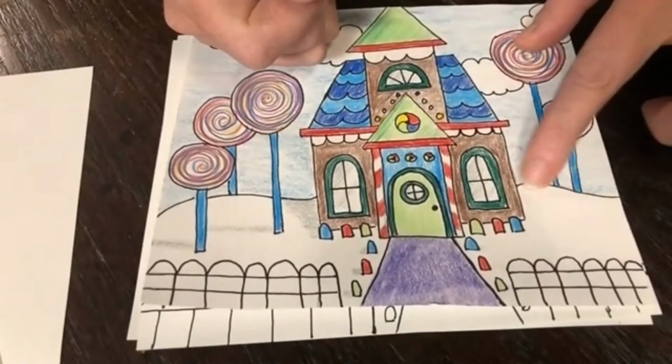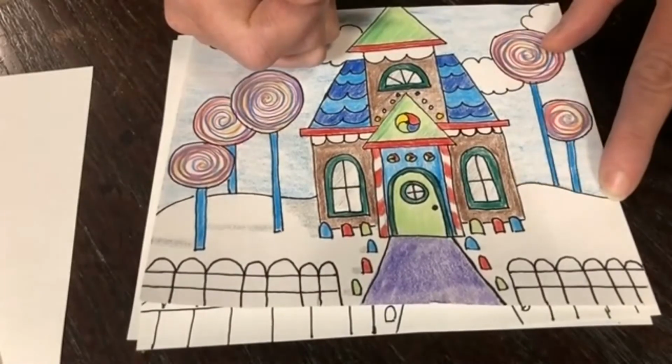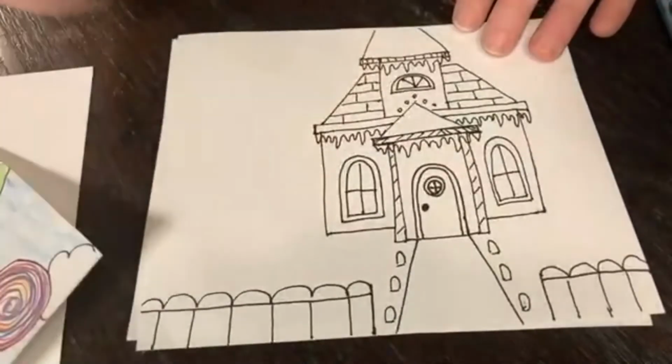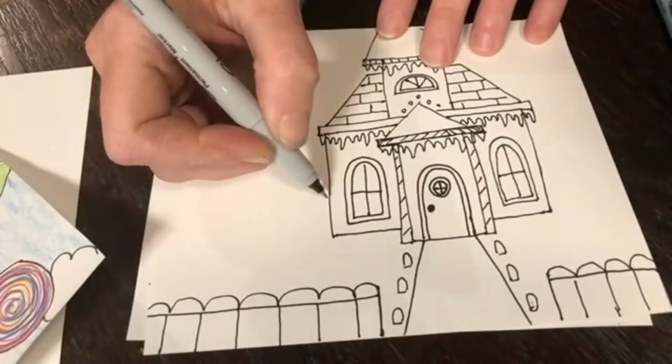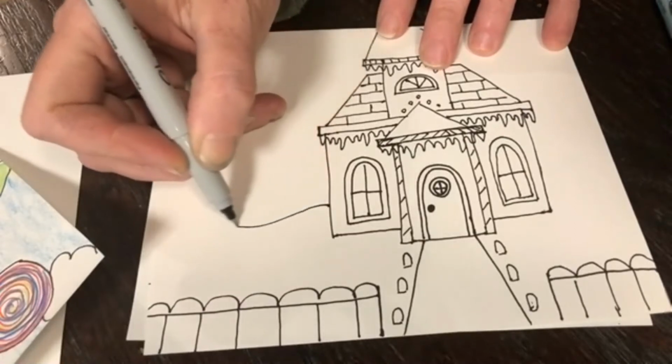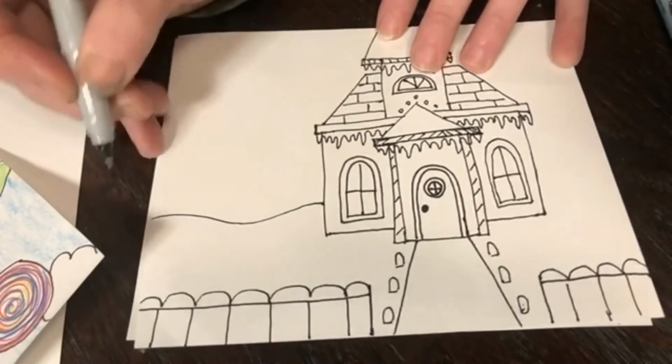Another thing that helps us define the space is when we're coloring the sky. We know to color everything above that horizon line as the sky. I'm going to make my horizon line. I'm going to do mine in little waves through some hills. You can do yours straight. Doesn't matter. I'm going to start up here. Whatever design works for your picture, okay?